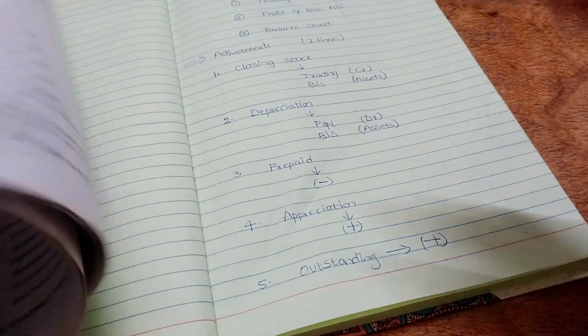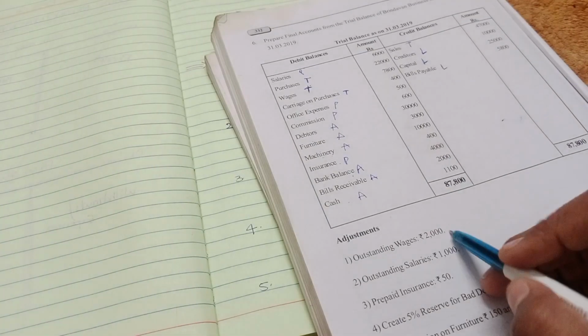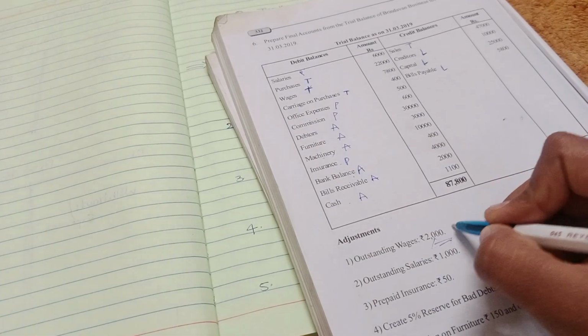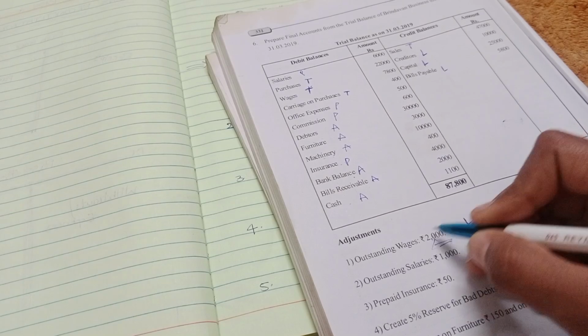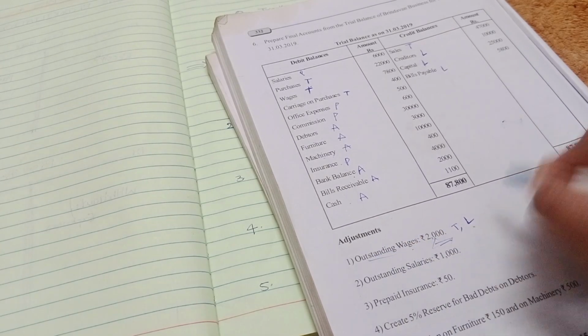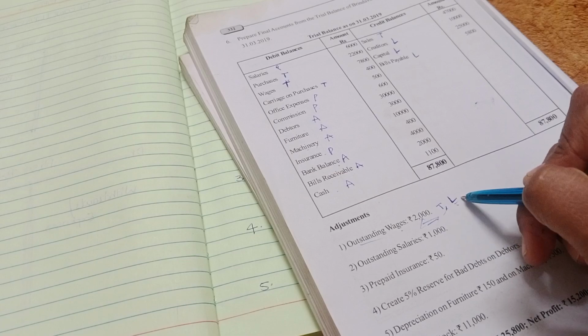Outstanding means we need to plus. Okay, so outstanding wages is 2000. One is in the trading account and another is on the liability side. Outstanding will be written on the liability side. I have said, no, two accounts. Trading and balance sheet.